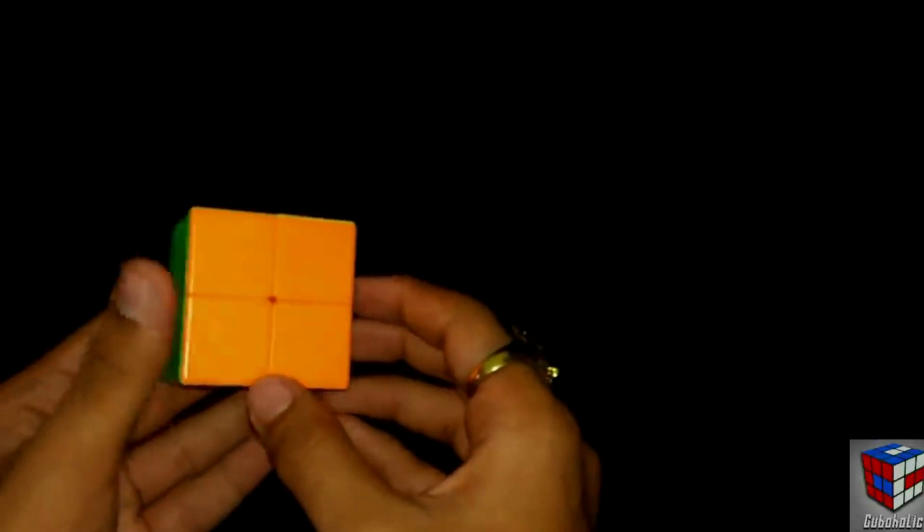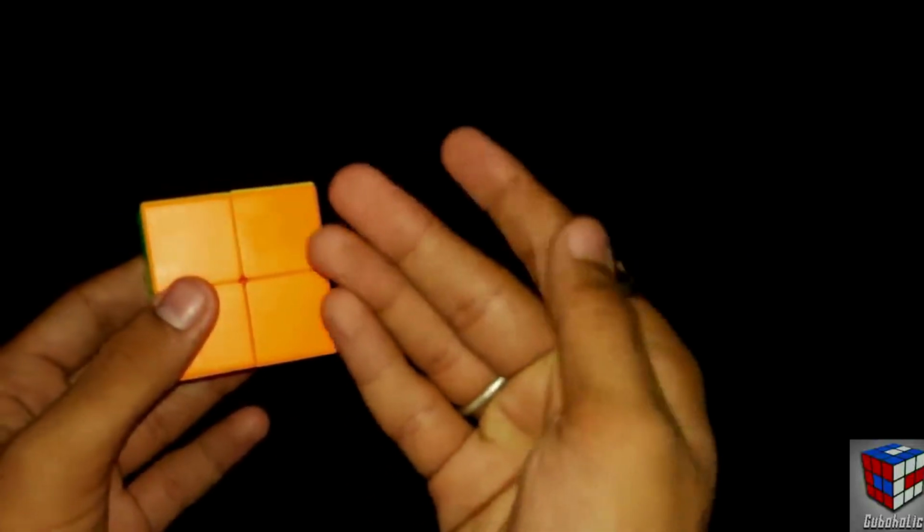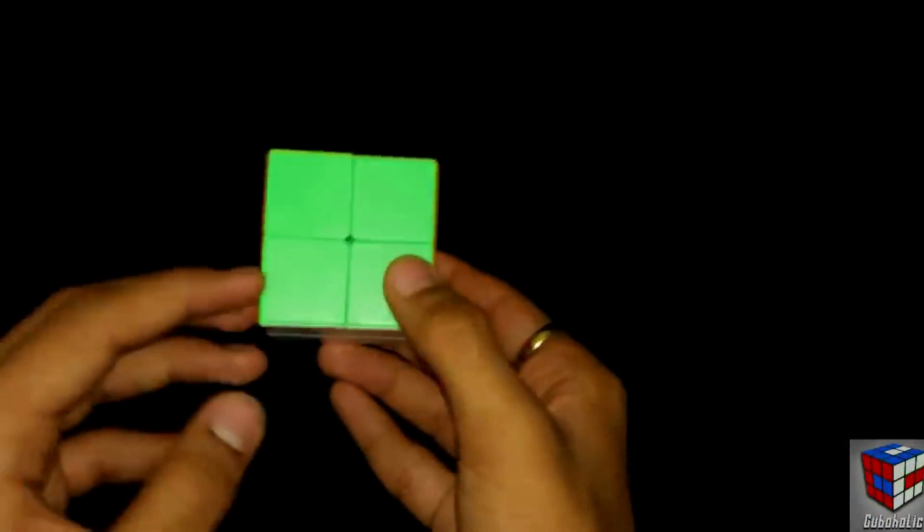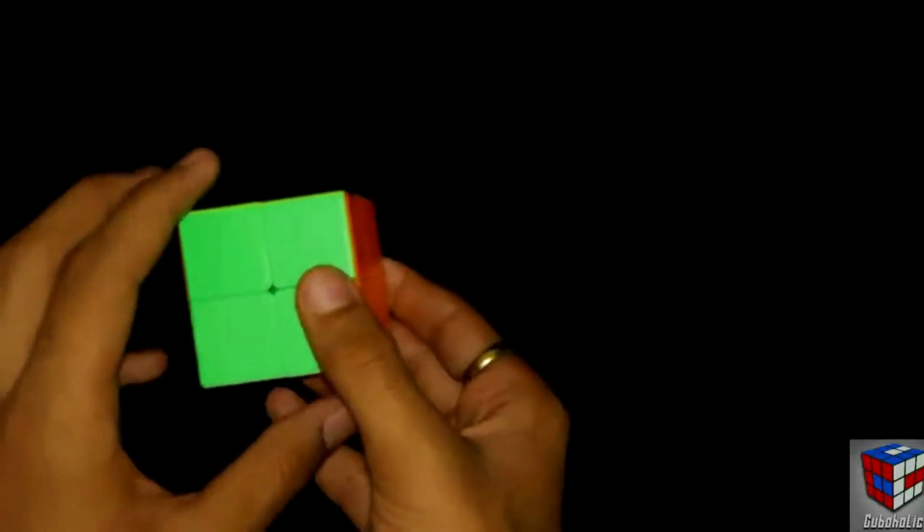But since, as we know, algorithm 7 is for the right side, we do a y and y prime in between.